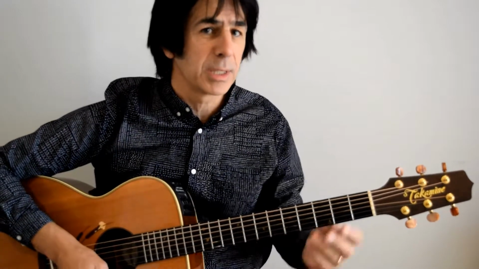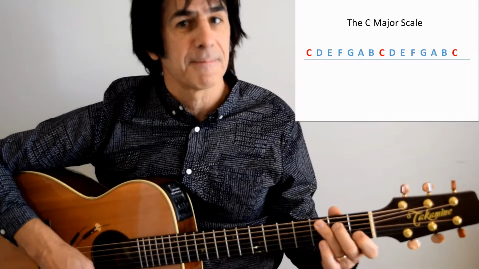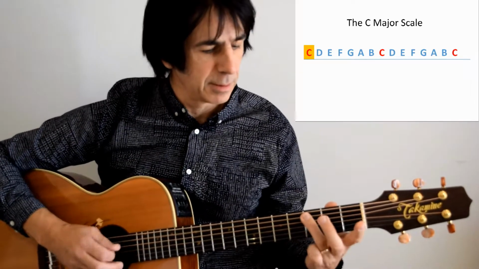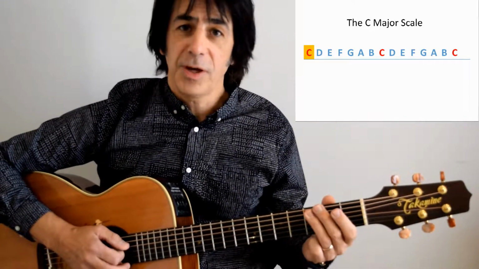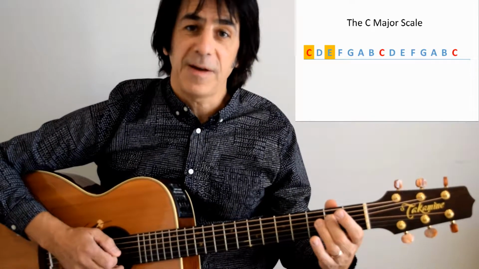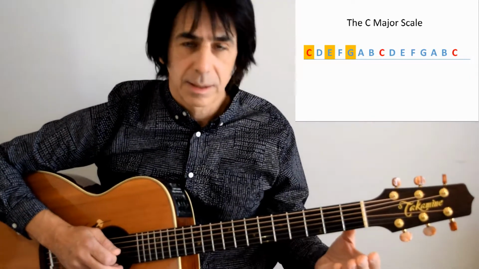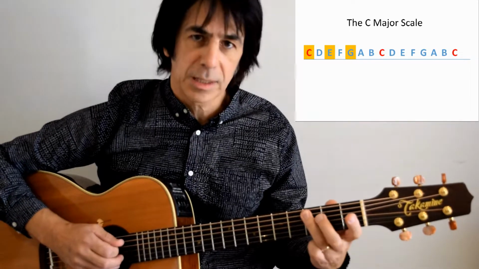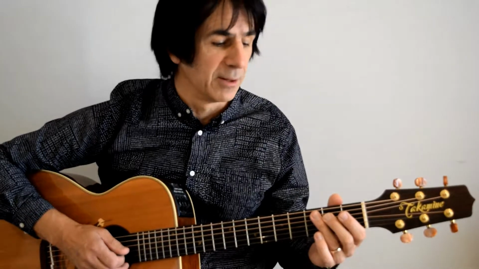The chord notes for the basic chords, what we call triads, are the first, the third, and the 5th note. So the first, third, and 5th note of the scale.